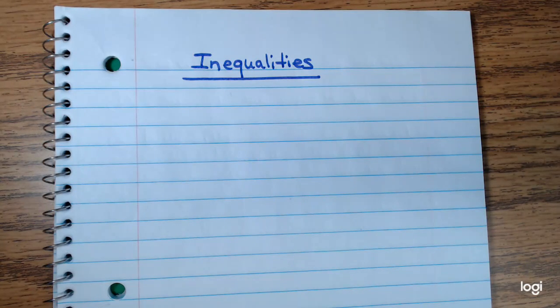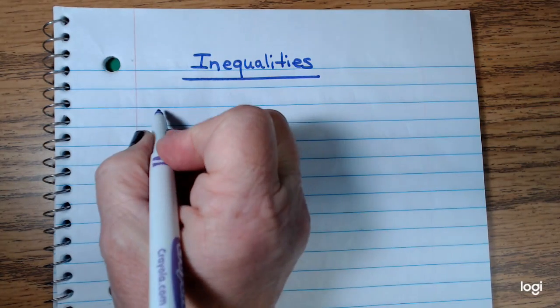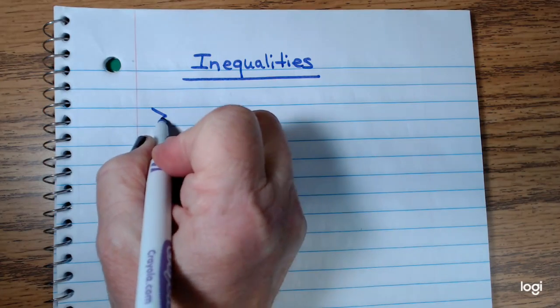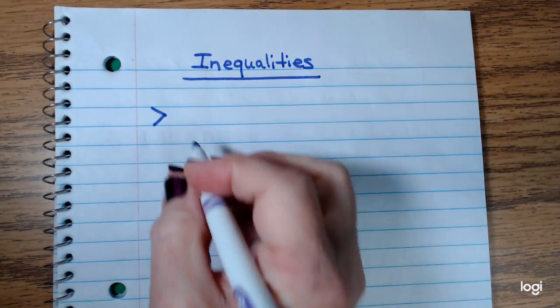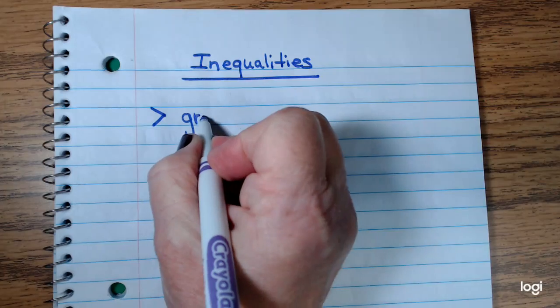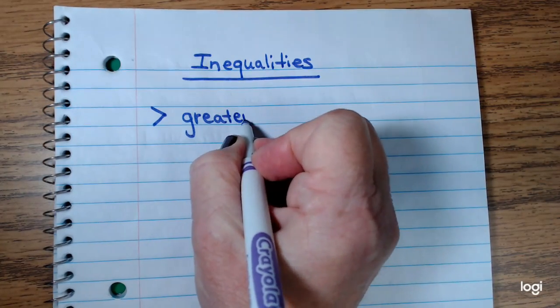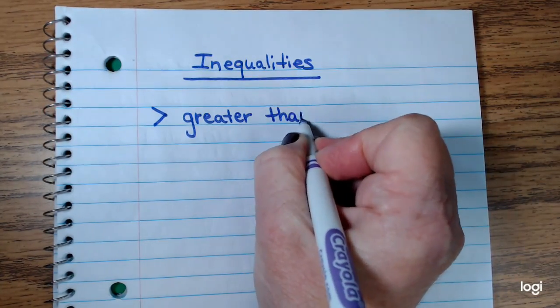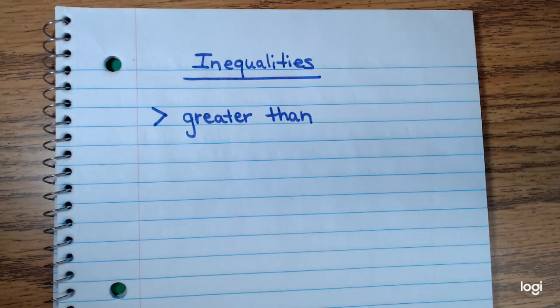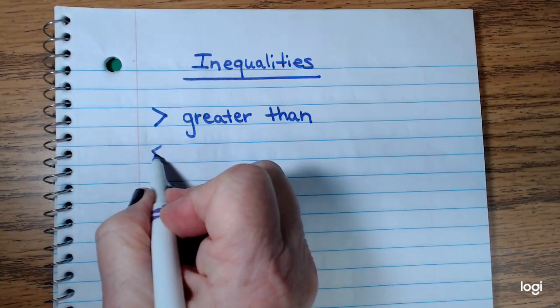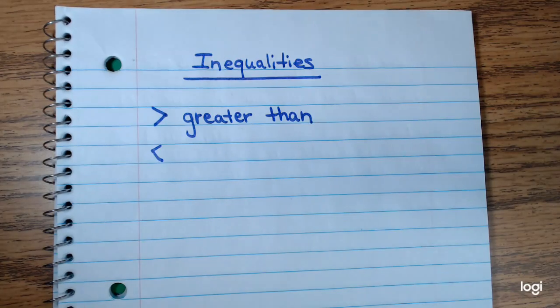You can see we are moving on from equations today to something called inequalities. Some of you know inequalities as our alligator mouths that we learned when we were younger. So what I'd like for you to do is go ahead and make this inequality, and we're going to label it. This is called greater than. And the next inequality, most of you know, is going to be this one, which is called less than.